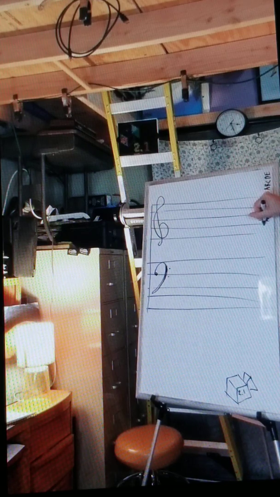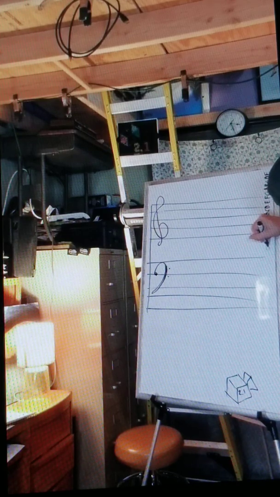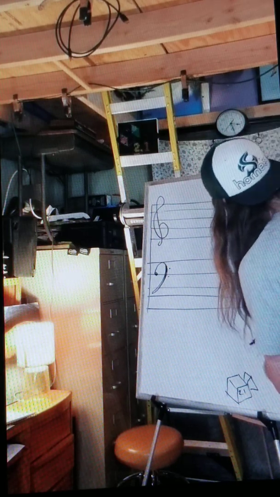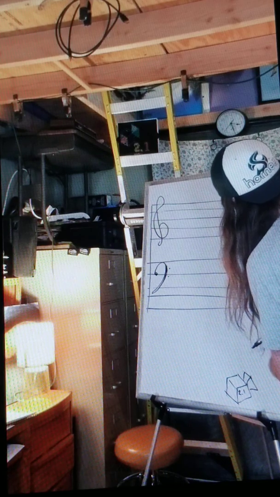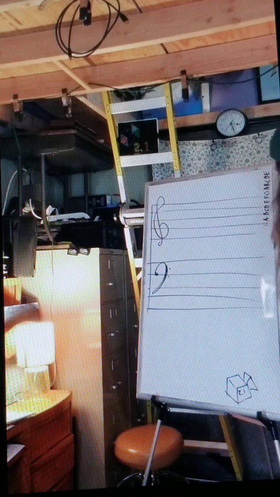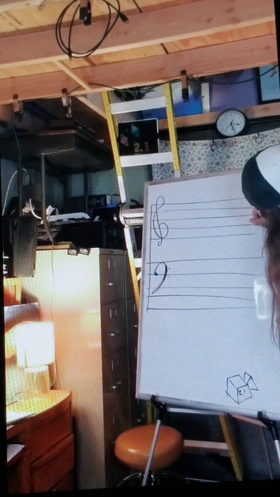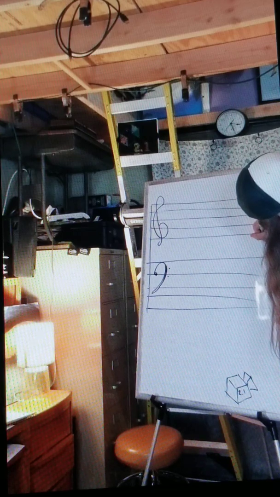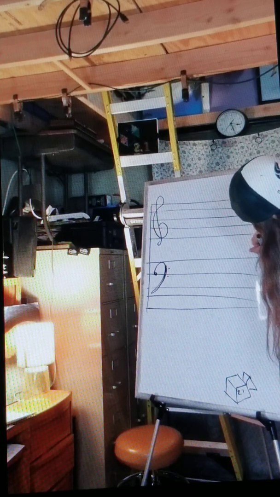I don't know. G, F, E, D, C, B, A. You know what? I didn't mean to write that sideways. I didn't mean to write it not sideways. What happened was my marker got a little less chill tips. So F, E, D, C. This is good, right? A.